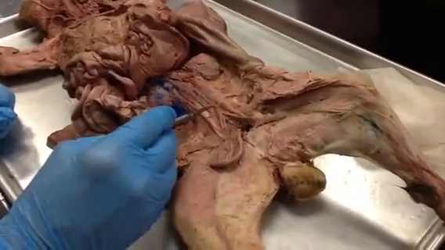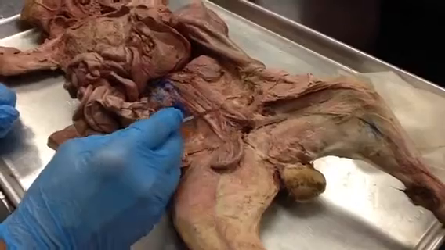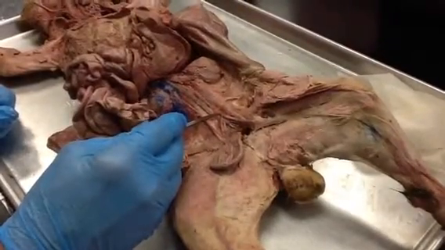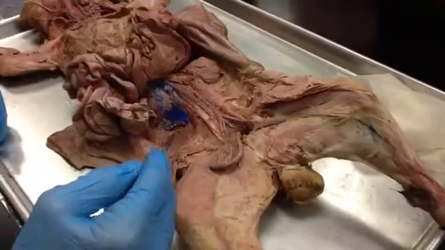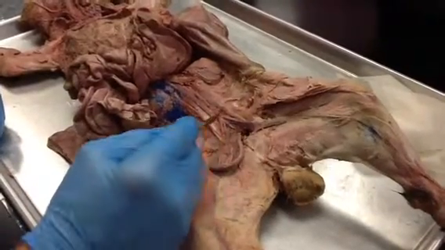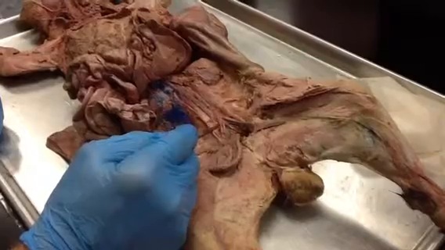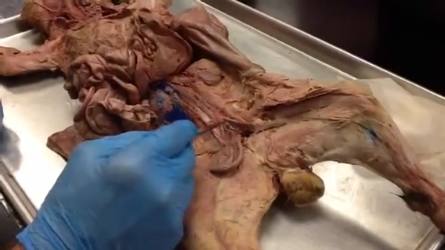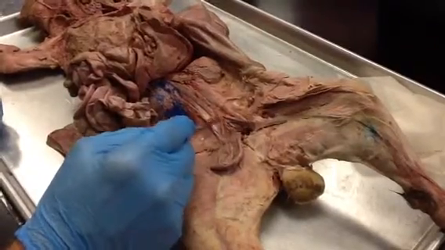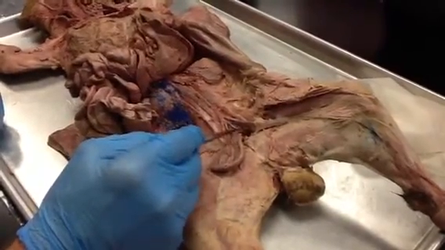Likewise, as we approach the terminal portion of the abdominal aorta right here, as well as over here, we have the common iliac arteries. This would be my left, this would be my right common iliac artery. Likewise, this internal segment here is my internal iliac arteries.